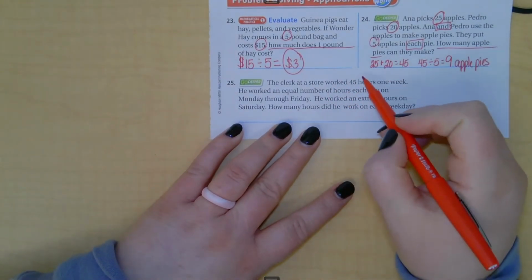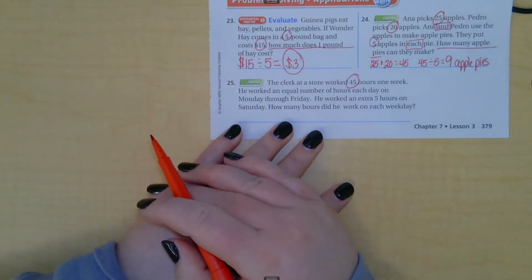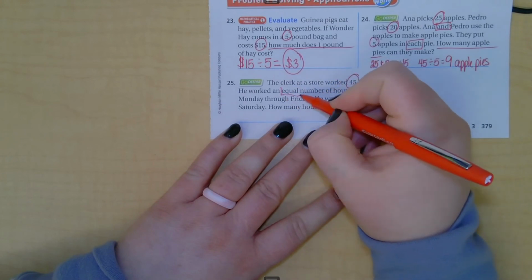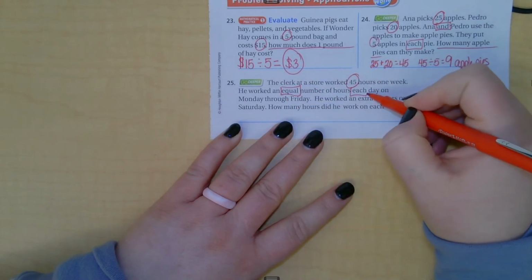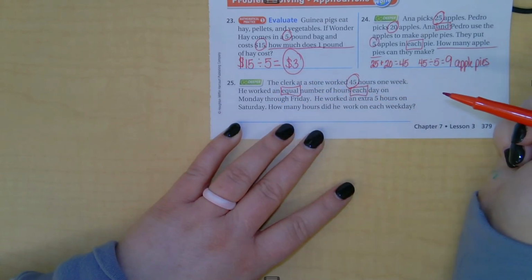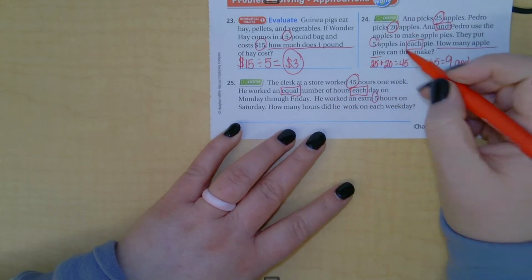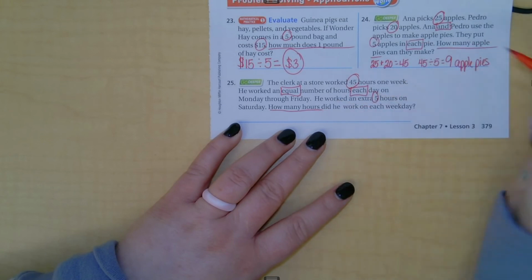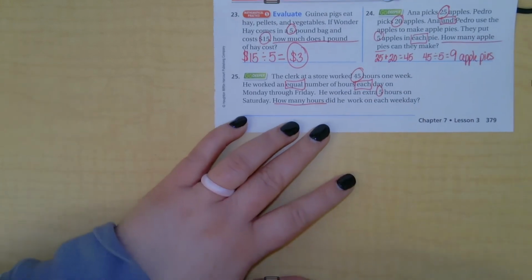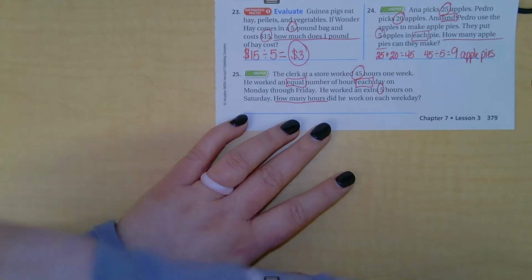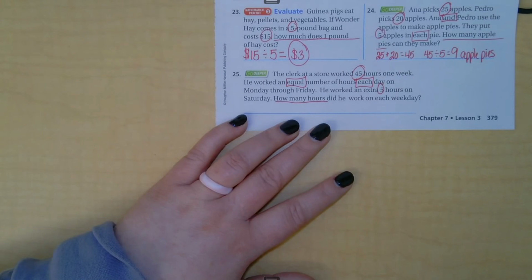The clerk at a store worked 45 hours one week. He worked an equal number of hours each day on Monday through Friday. He worked an extra 5 hours on Saturday. How many hours did he work on each weekday? Okay, so first of all, Saturday is not a weekday, is it?